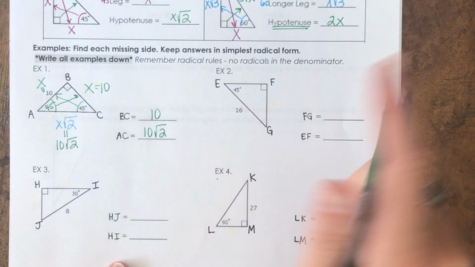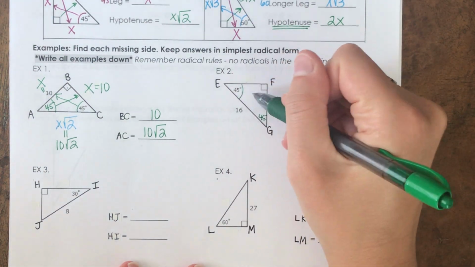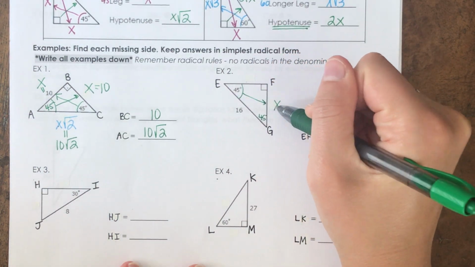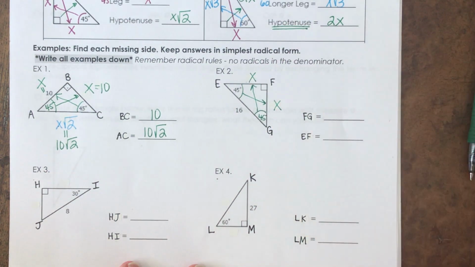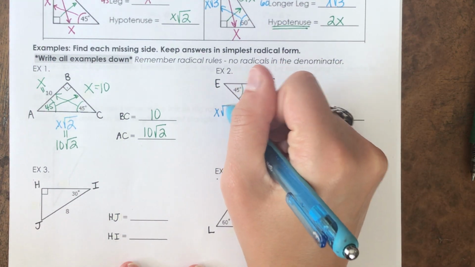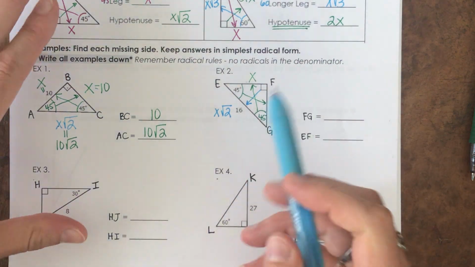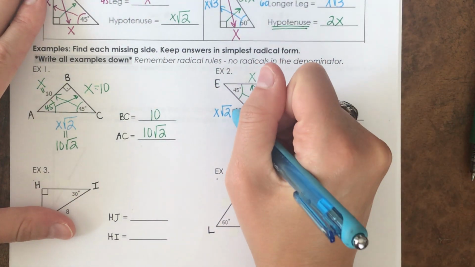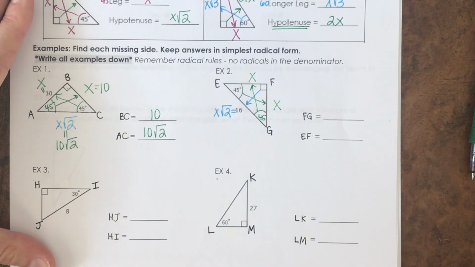45, 90, that must mean this is a 45. So across from the 45s, I've got an x. Across from the 90, I have x radical 2. So this time it's a little bit different because this time I don't know the x. I know that x times radical 2 is equal to 16. And now I have to solve for x.